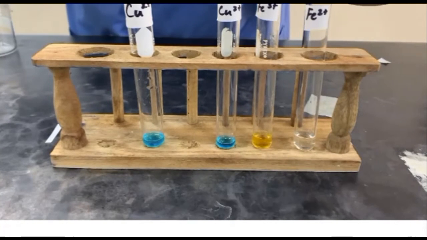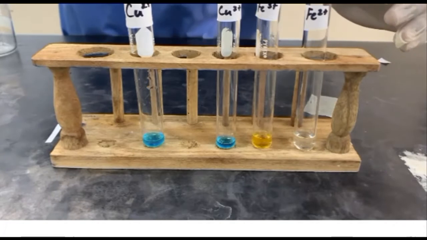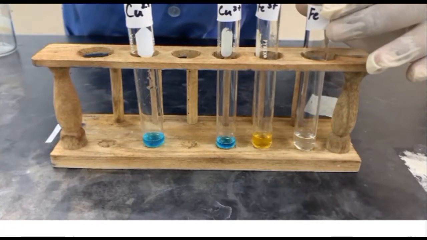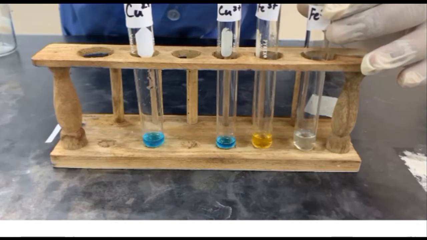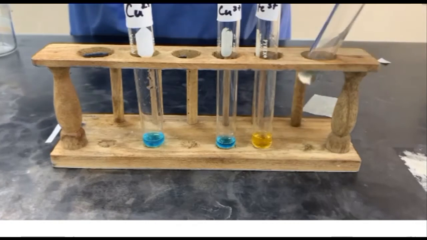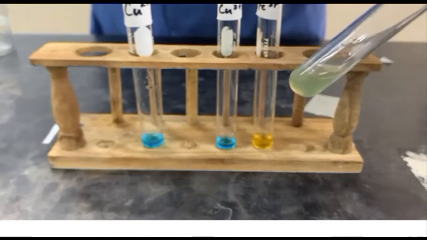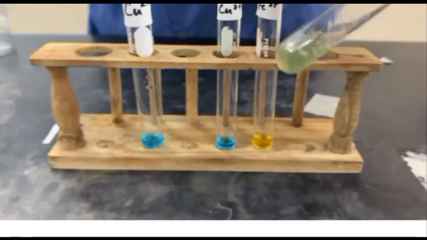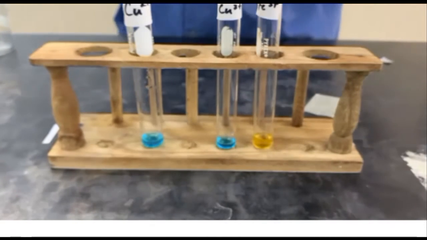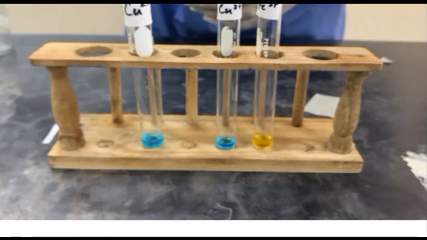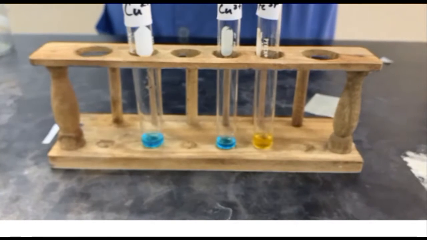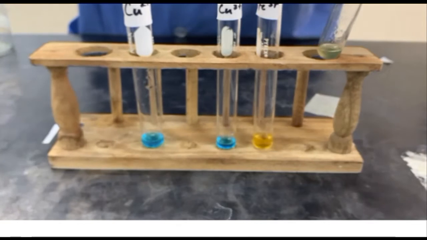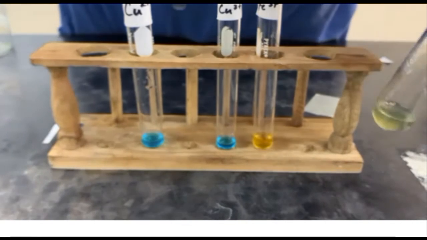So this is the first run. We're going to add a few drops of sodium hydroxide to, and this is our precipitate. We want to pour off most of it. So we add the sodium hydroxide in excess.